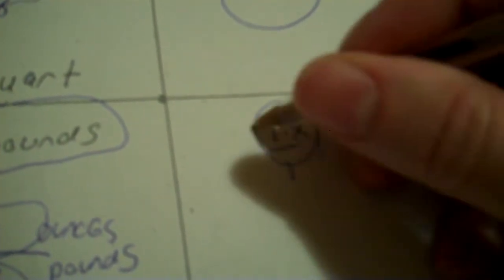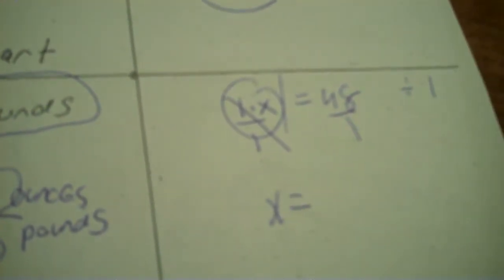Now I got to leave that just 1x. Okay. And then 16 times 3 or 3 times 16, it doesn't matter, because you're going to get the same thing either way. 48. And then divide by 1. 48 divided by 1 is 48.